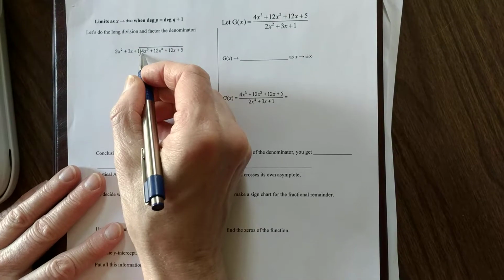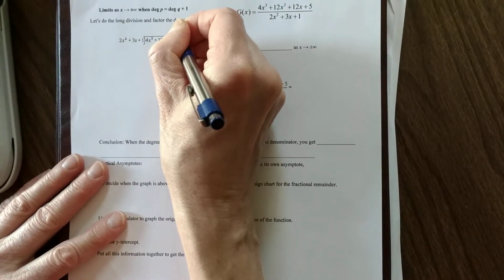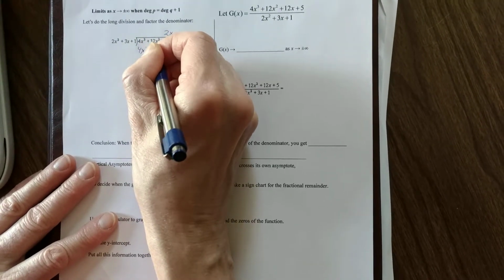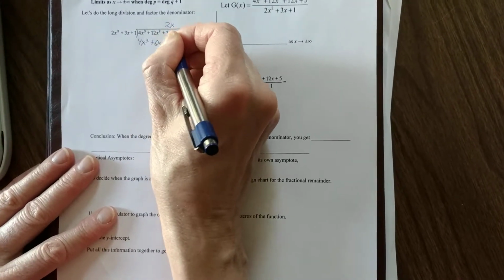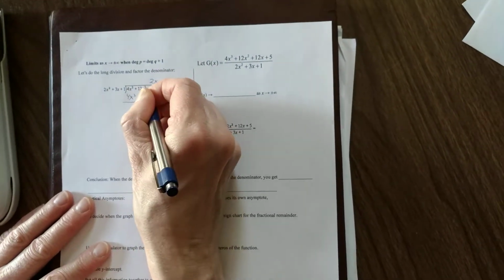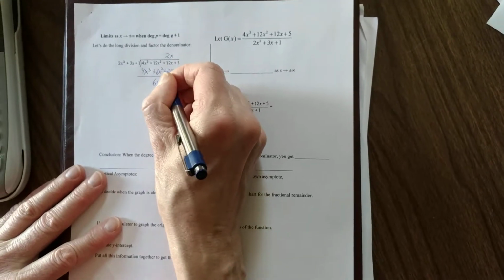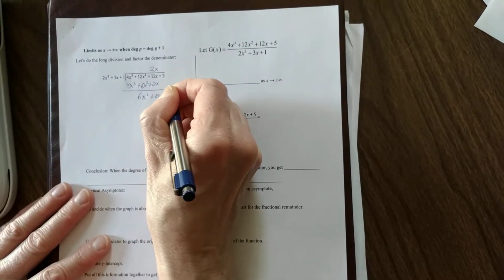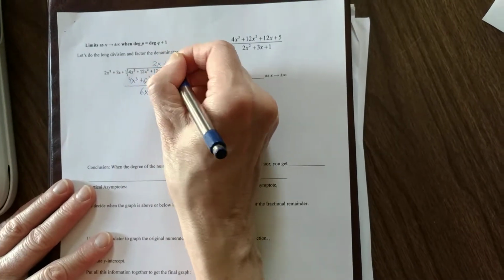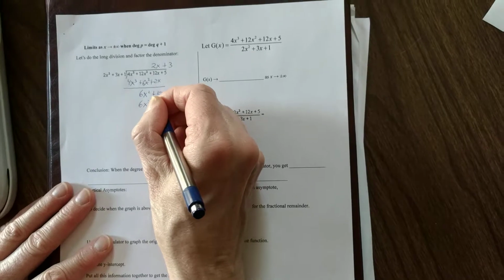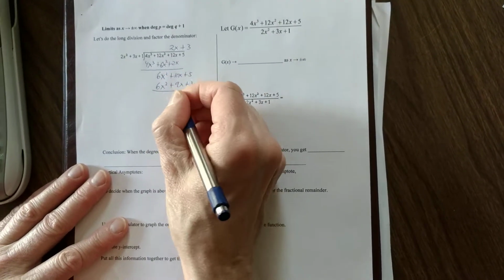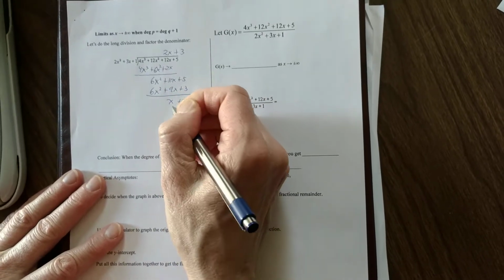2x squared goes into 4x cubed 2x times. Multiply it through: 4x cubed plus 6x squared plus 2x. Do the subtraction. We get 6x squared plus 10x. Bring down the 5. And now we need to multiply 2x squared by 3 to get 6x squared. And multiply that all the way through, we get 9x plus 3. Do the subtraction, you get x plus 2.